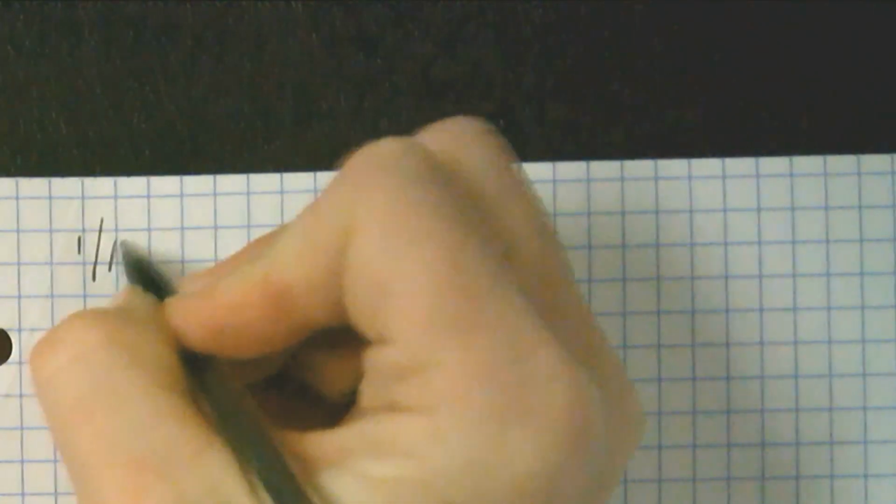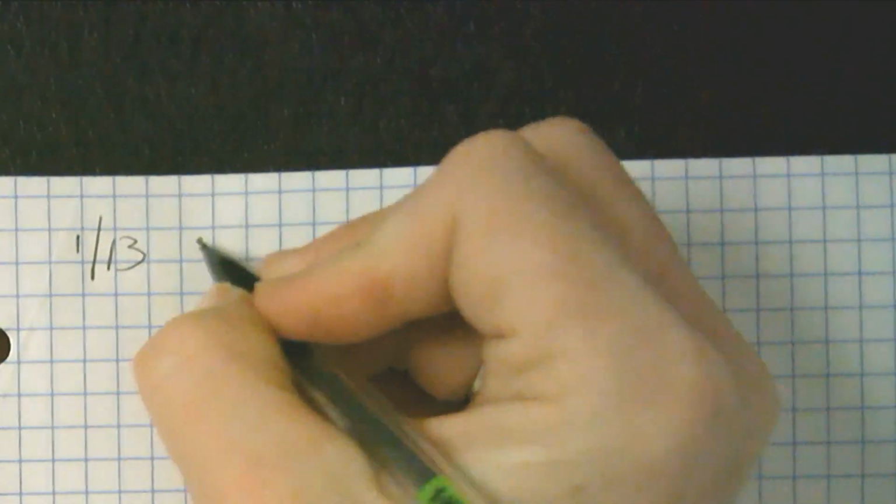All right, put this away, get your notes out. We are now moving on to when we have unlike denominators. So we're in 5.3. Today is the 13th of January. We have 5.3.